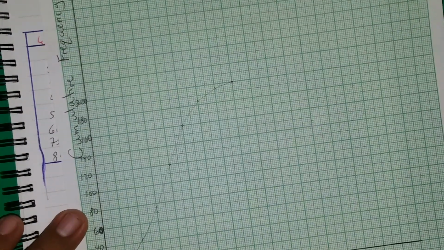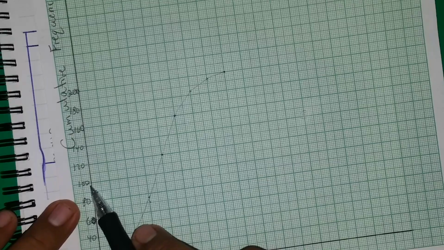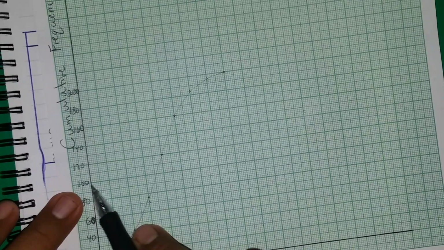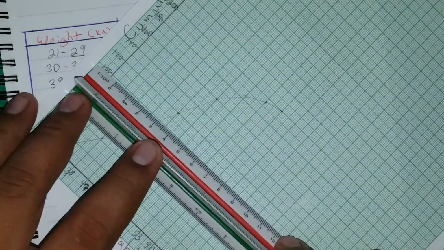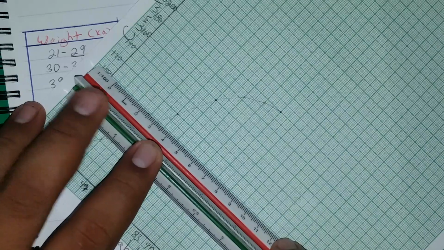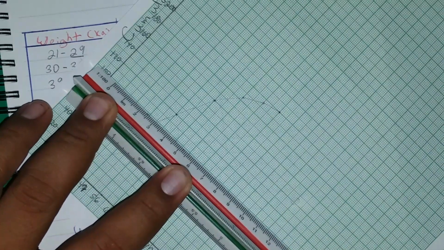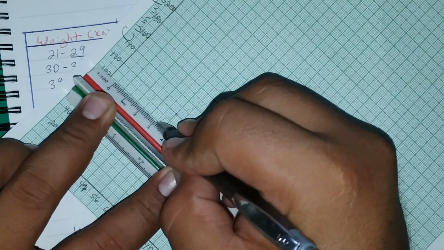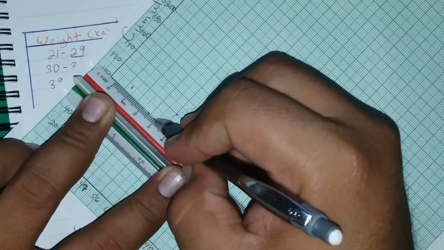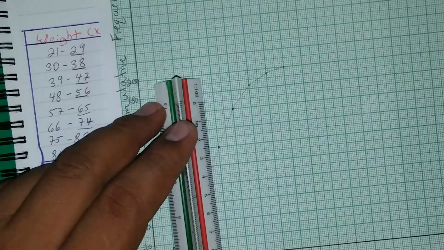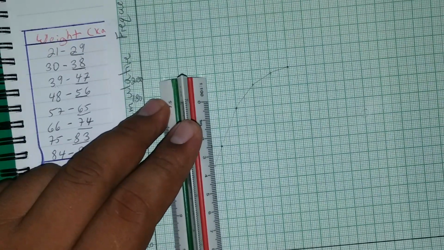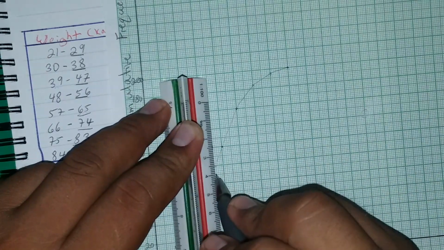So what I have to do now is find 100 within my cumulative frequency, go across, like this, find 100, go across, touch the curve, and then I go downwards to the axis down there.